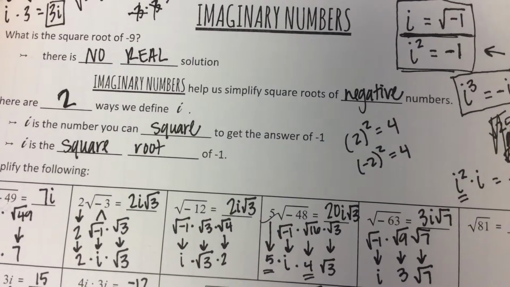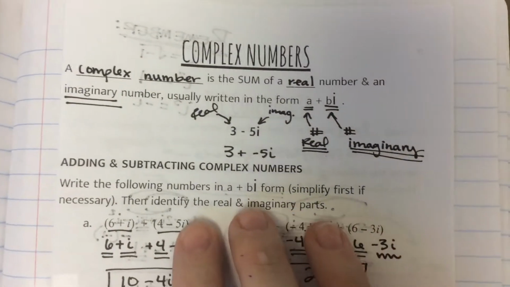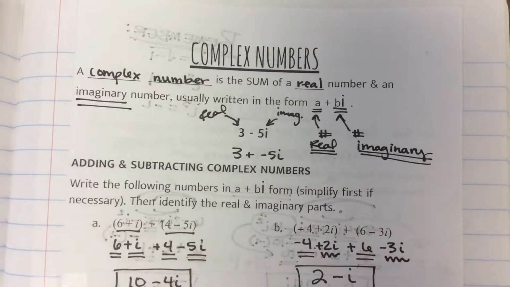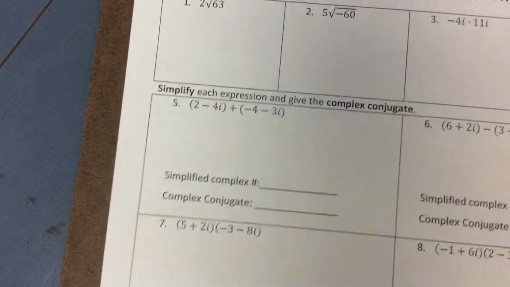More square roots. Imaginary numbers, this is what the notes look like for imaginary numbers. That's on page 40. And then complex numbers, this is what your notes look like for complex numbers. That's on page 41. Those should be in your composition notebooks if you haven't put it together.